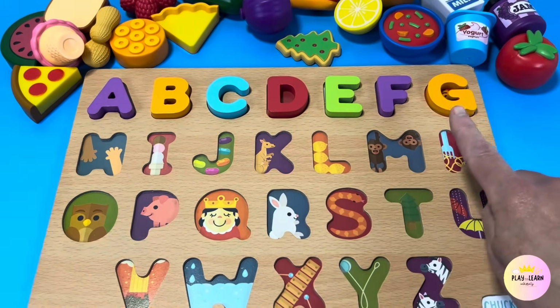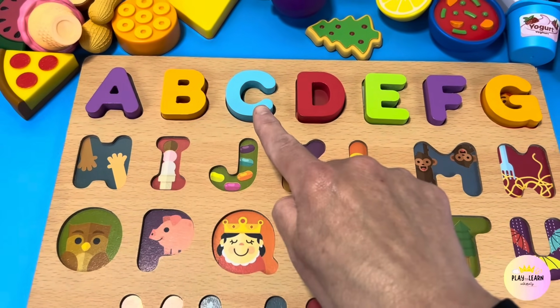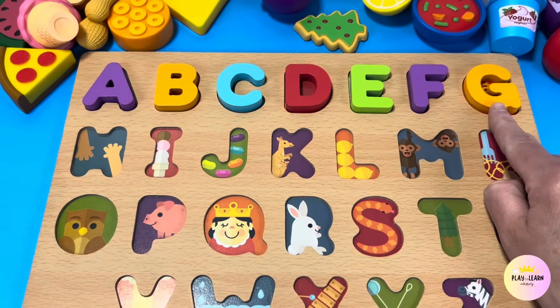All right, we have the whole first row of our puzzle complete. A, B, C, D, E, F, G.